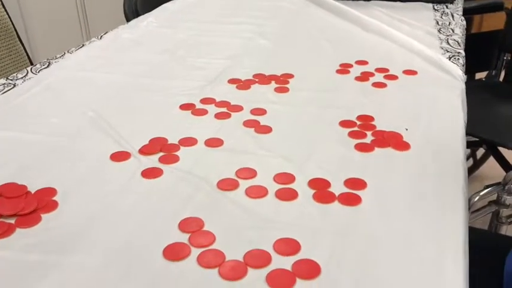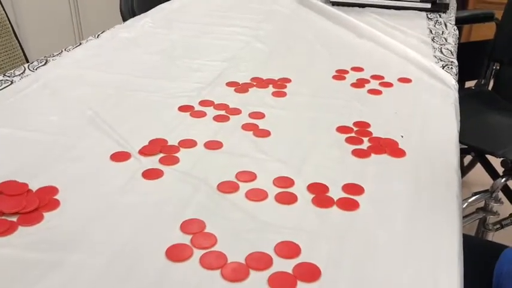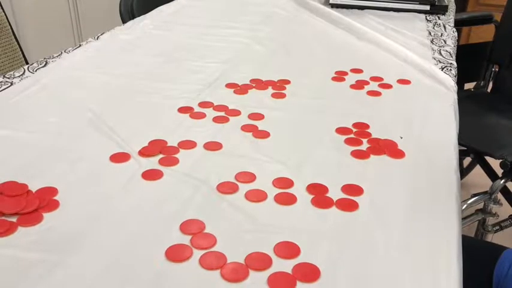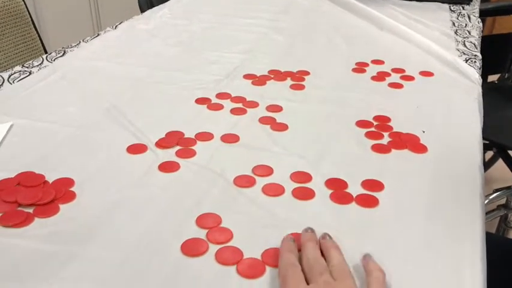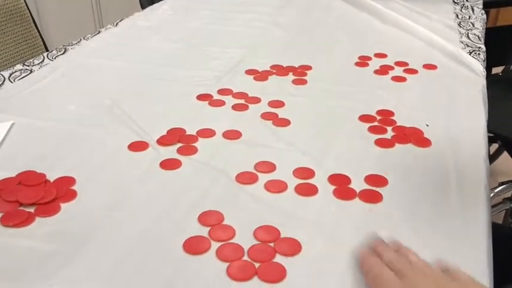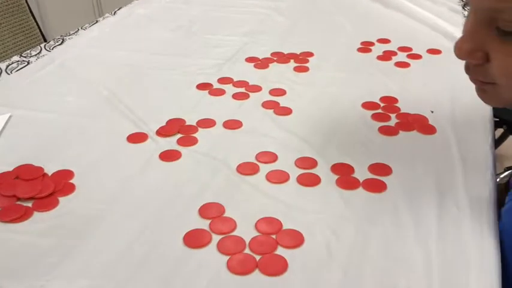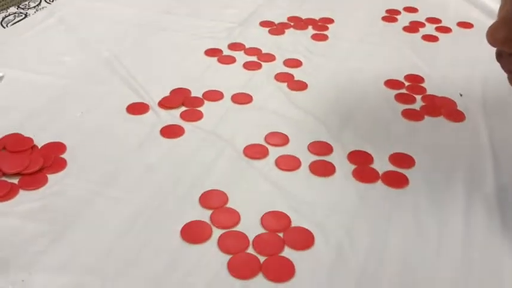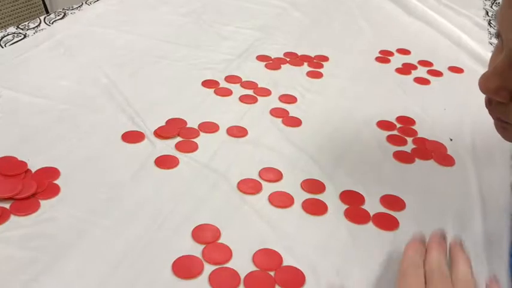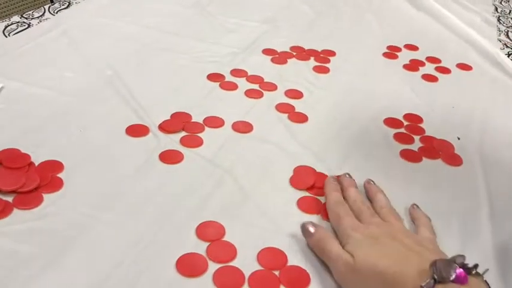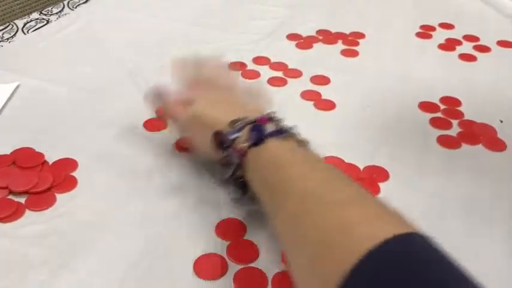How many markers are on the table? Markers. Yeah, that's what I'm going to call these. Chips. Do you want to call them chips? Okay, how many chips are on the table then? 7 times 9. Right, there's 9 in each group, right?